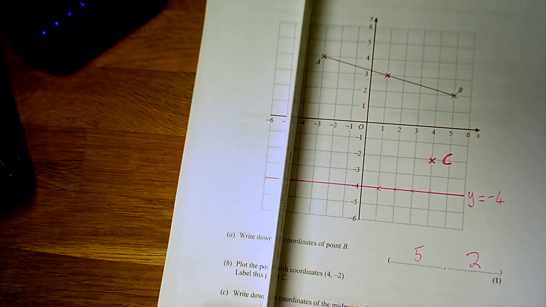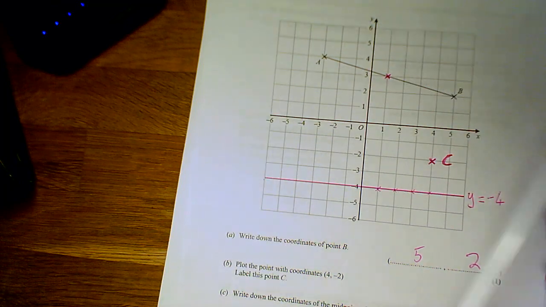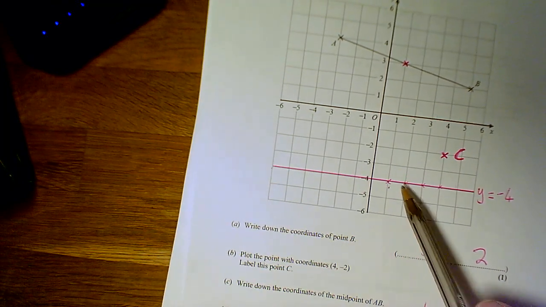People who drew the one up here, that's the x coordinate is -4. I know it's confusing, but checking by looking at each cross can be useful.